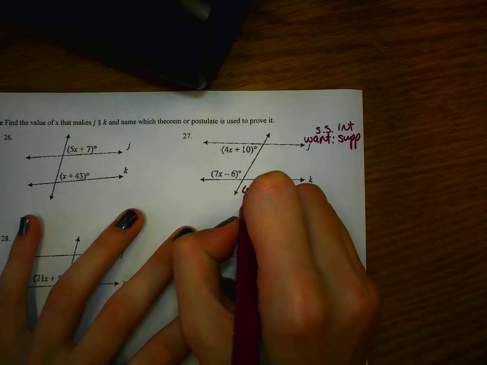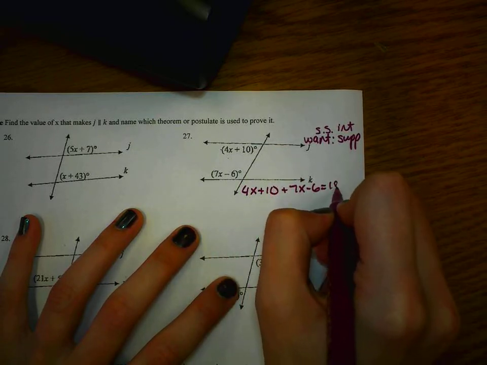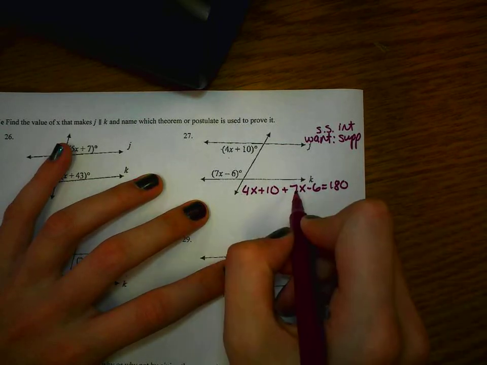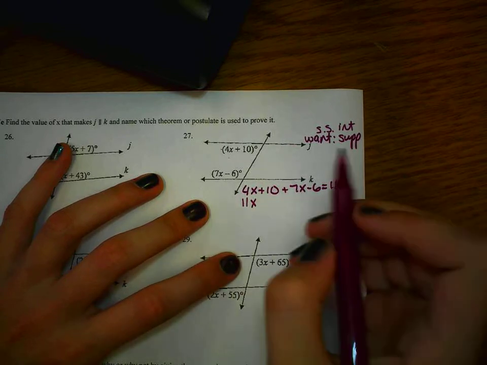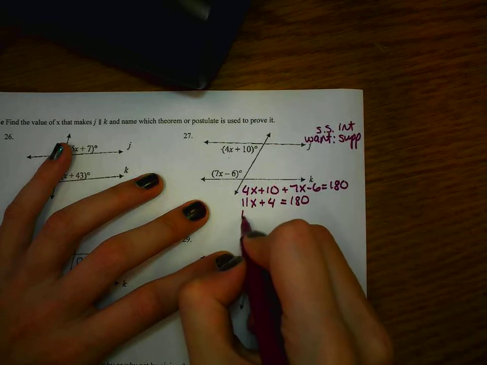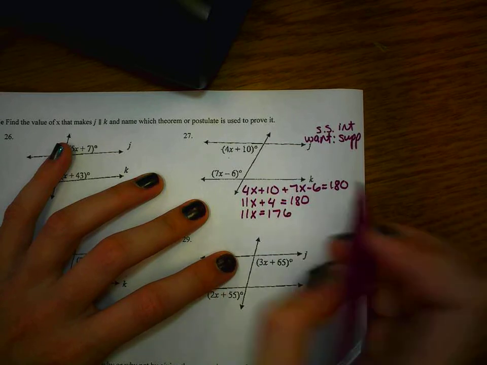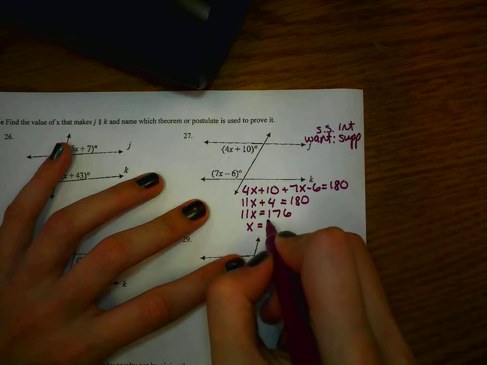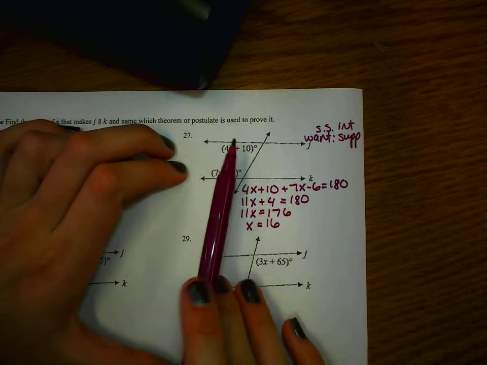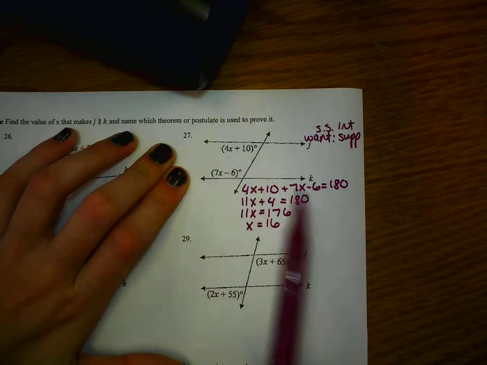Let's add them up. 4x plus 10 plus 7x minus 6 equals 180. We can find the value of x that would make this true. 4x plus 7x is 11x. 10 minus 6 is positive 4. That equals 180. 11x equals, if I subtract 4 from both sides, this equals 176. Divide both sides by 11, I'm left with x equals 16. So if I were to plug my x back into these angles, I would find that this angle plus this angle is in fact 180 degrees. Therefore, these two angles are supplementary.